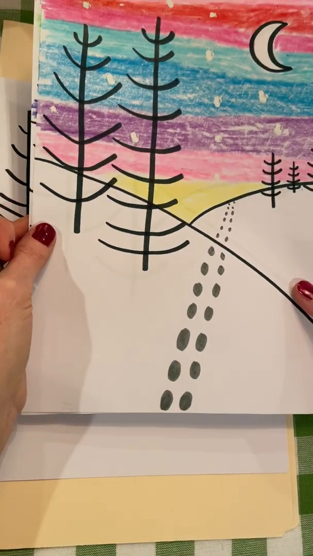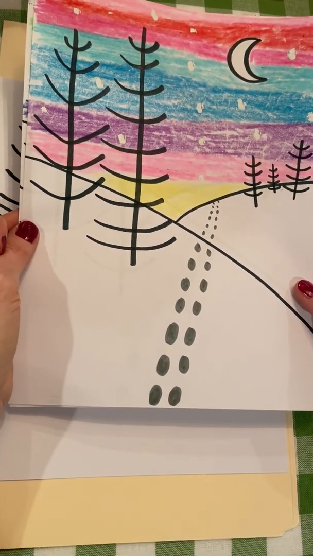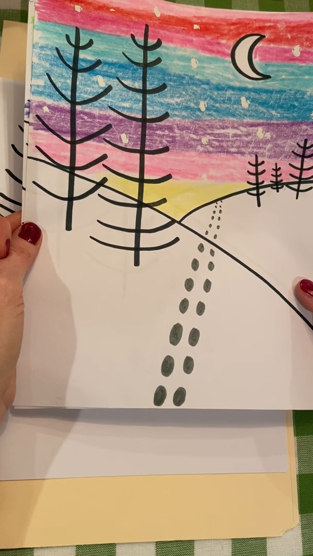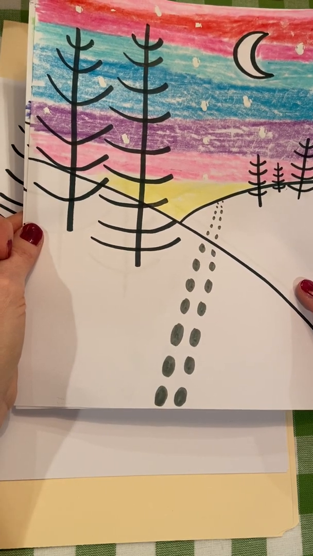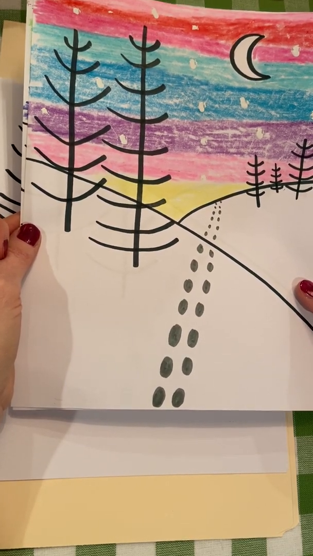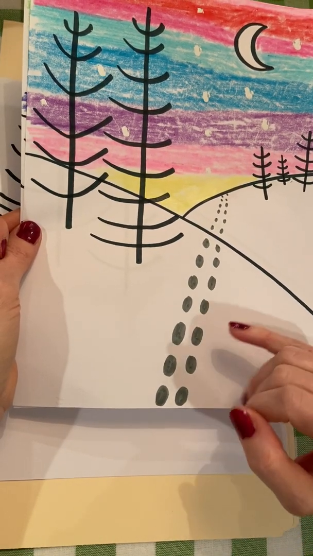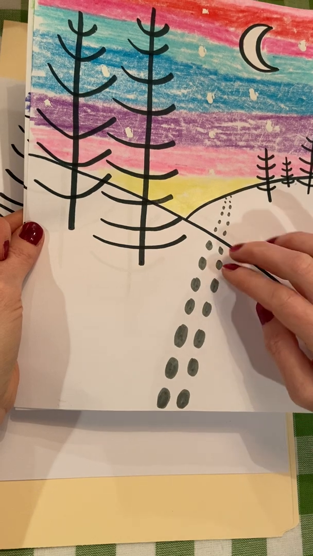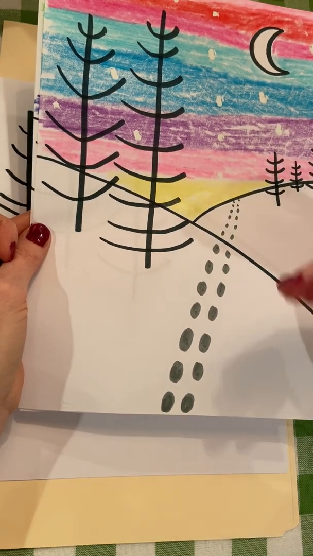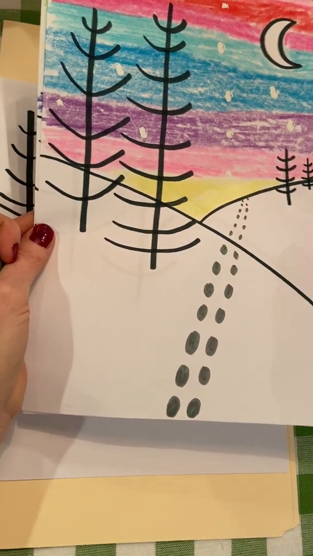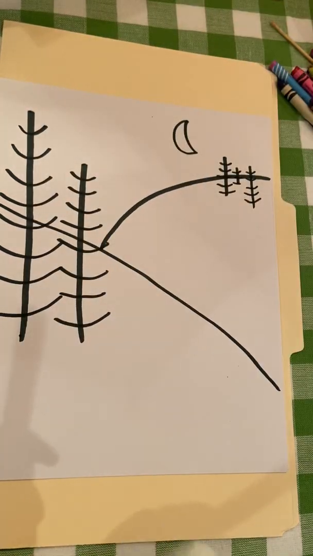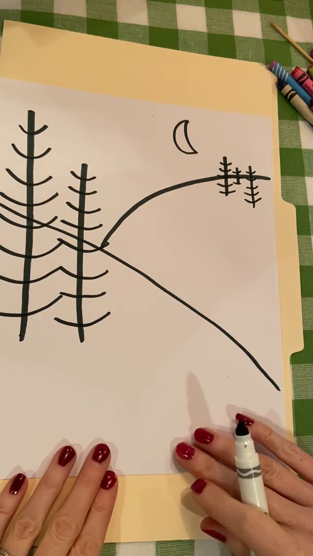It's just a neat effect. It makes you think about who was walking there. Was I walking there? Was it an animal? Was it a person? What it also is showing us is that whatever it is, we can tell that as they're walking, they're getting further and further away. The reason why we know that is because these footprints are getting smaller and smaller. So it's a great way to show perspective and dimension in your picture.